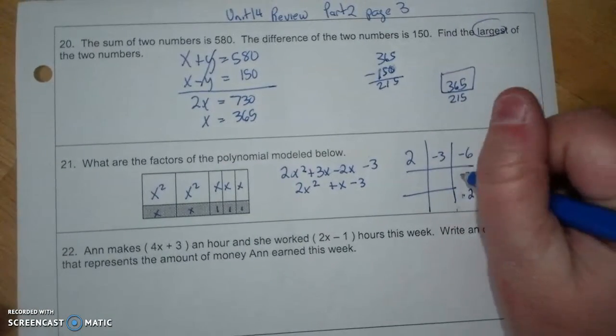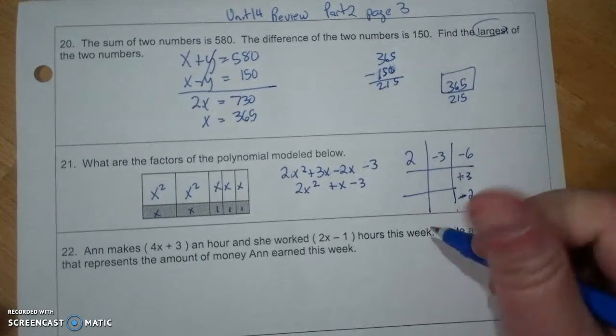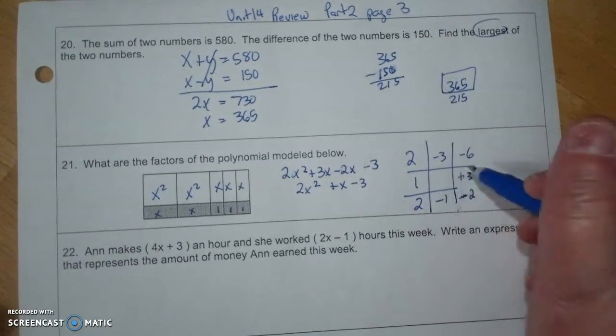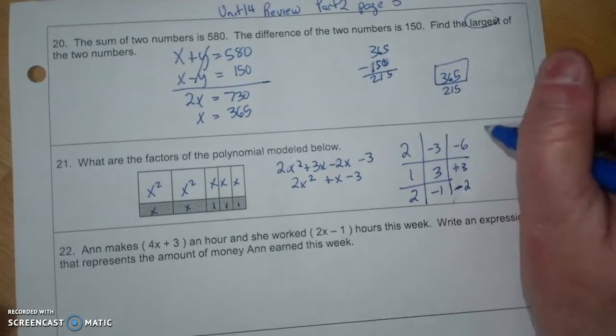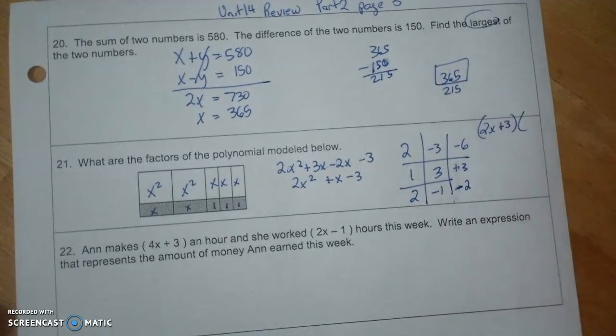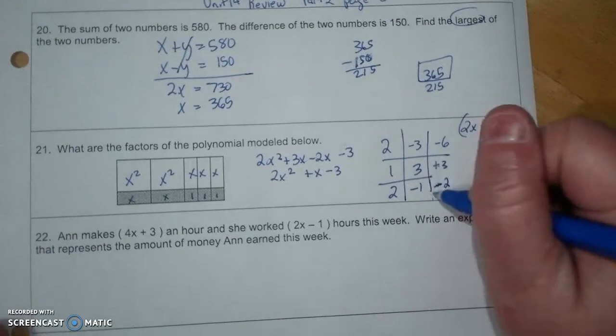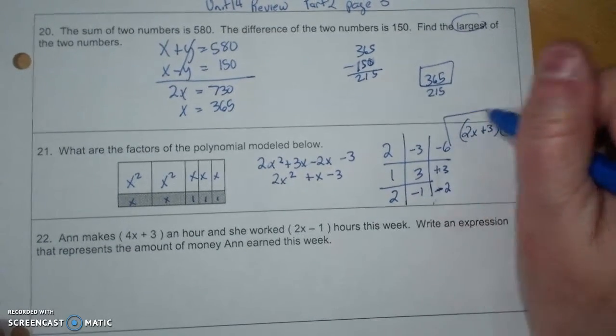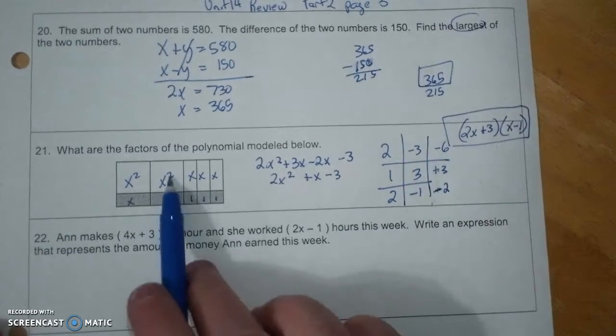Sorry about that. Plus 3 minus 2. That gives 2x plus 3 and x minus 1. This is your final answer, and that is it factored.